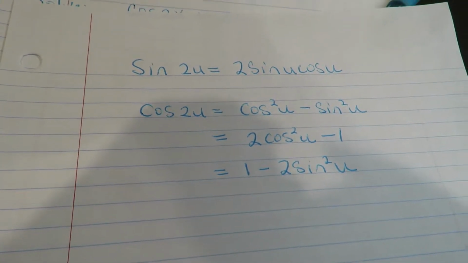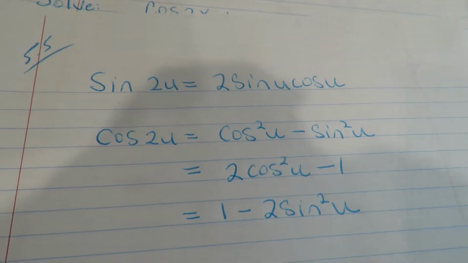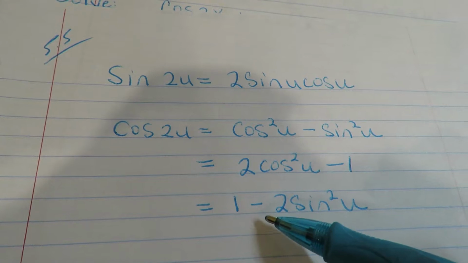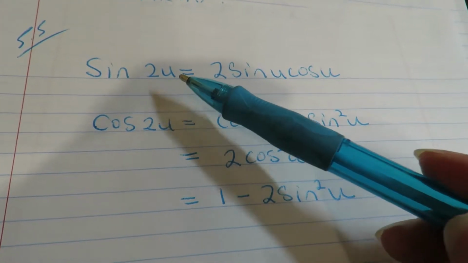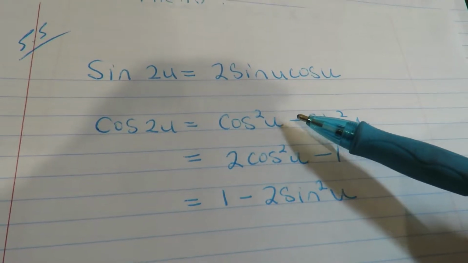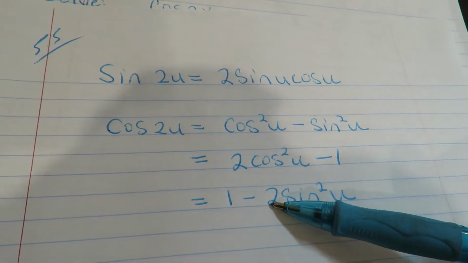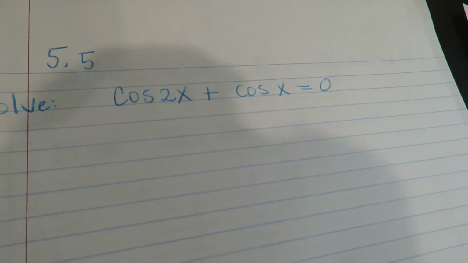Hi gang, there's not much that I'm going to assign here from 5-5. The big thing that I want you to be able to go over is your double angle formulas. There's only one double angle formula for sine, and there's three formulas for cosine. I just need you to be able to solve equations with this.